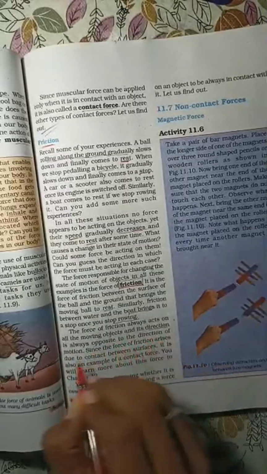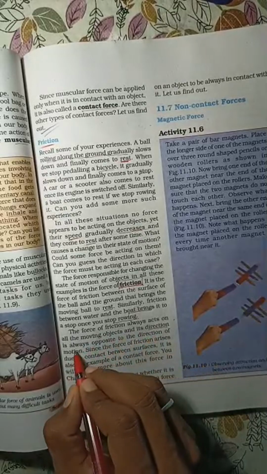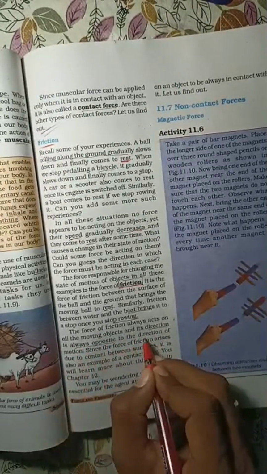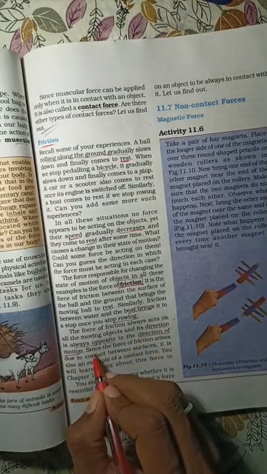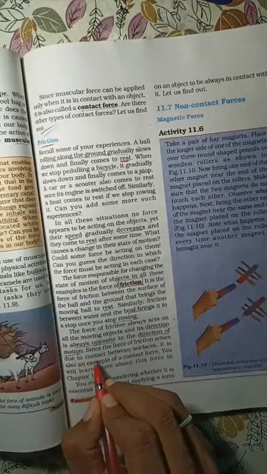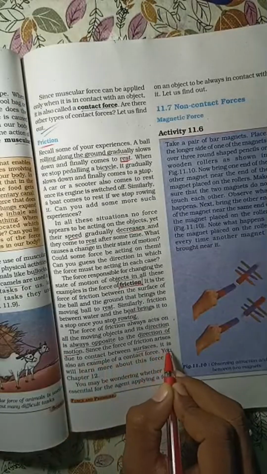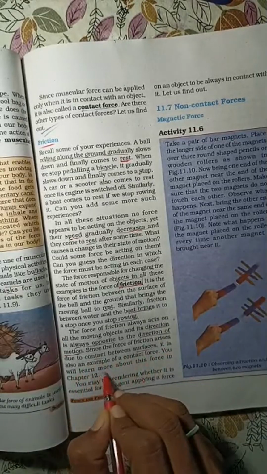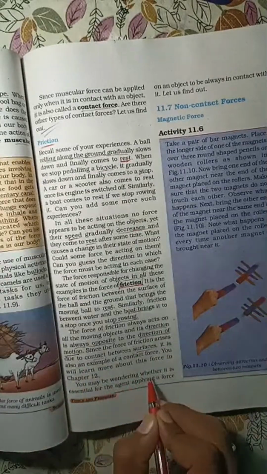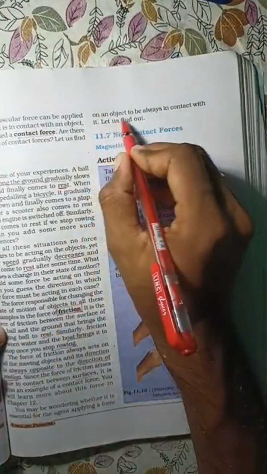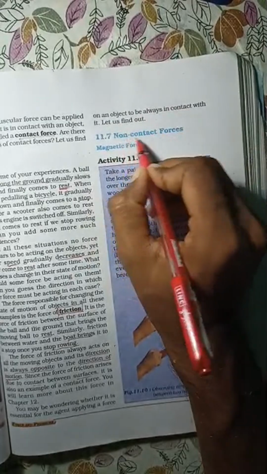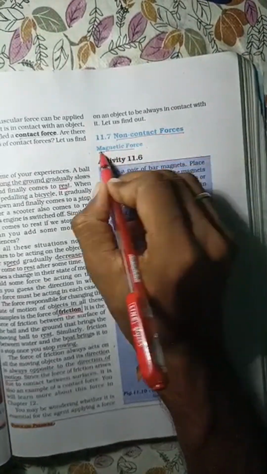Friction force is always opposite to the direction of motion, है ना. Friction force always acts in the opposite direction of motion. Since the force of friction arises due to the contact between surfaces, it is also an example of a contact force. Contact force में friction और non-contact force में magnetic force आ जाएगा.